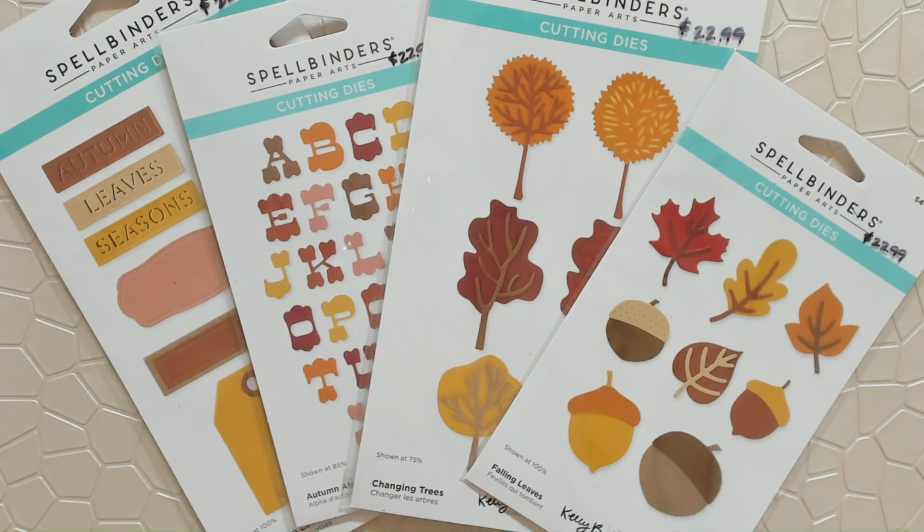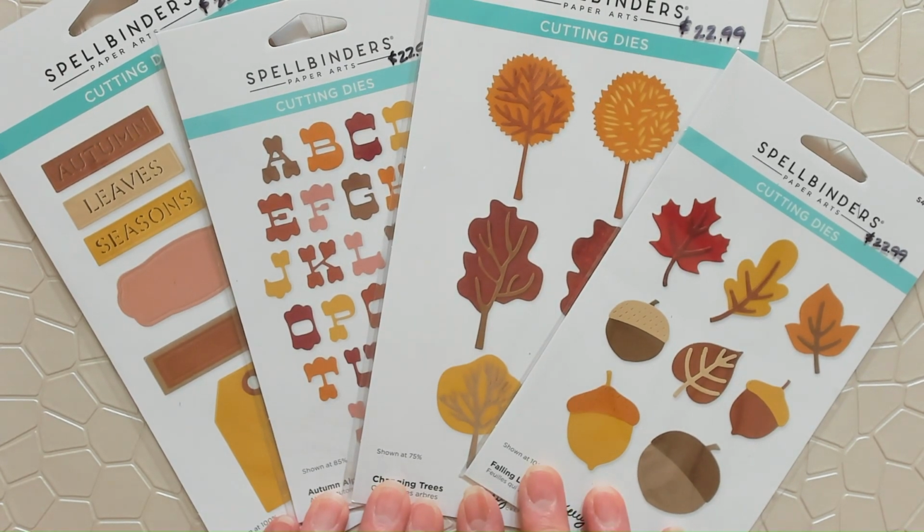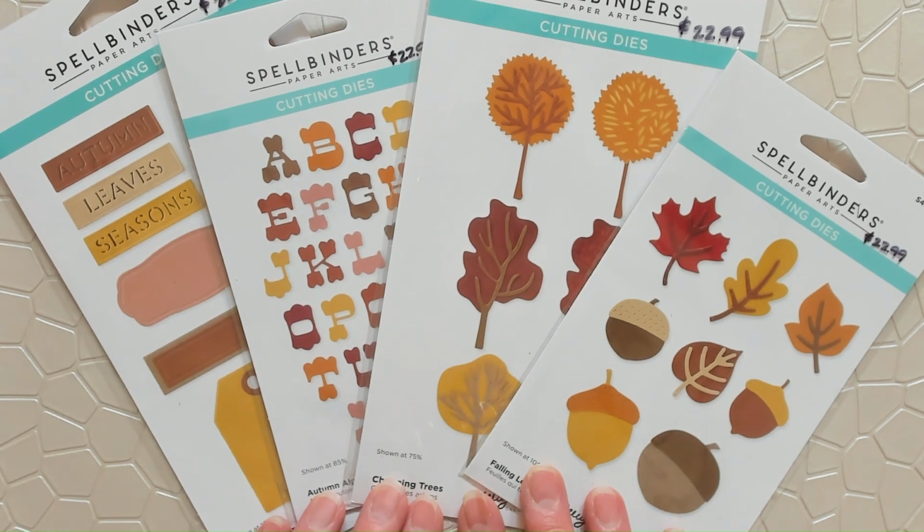Today we're going to give Halloween a break and focus on fall instead. The seasons are starting to change and the weather's cooling down and the leaves will be changing before long as well. So let's look at a new collection from Spellbinders called Autumn Archives, and we're going to concentrate on these four dies in all of our cards today.